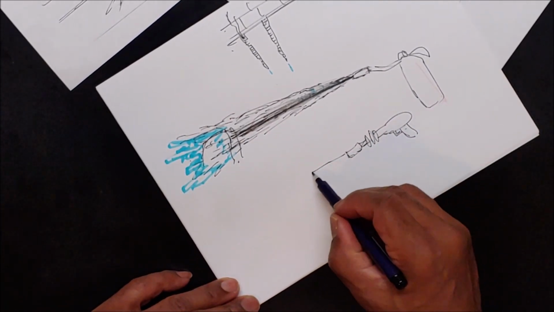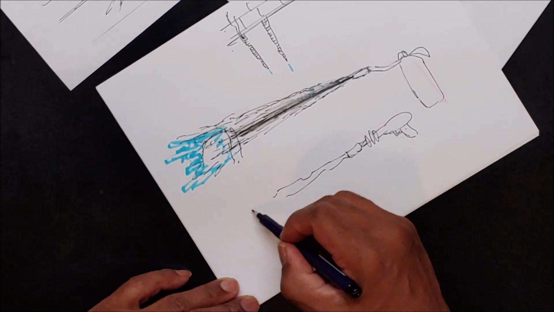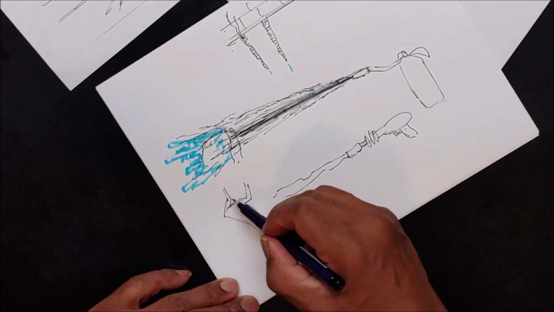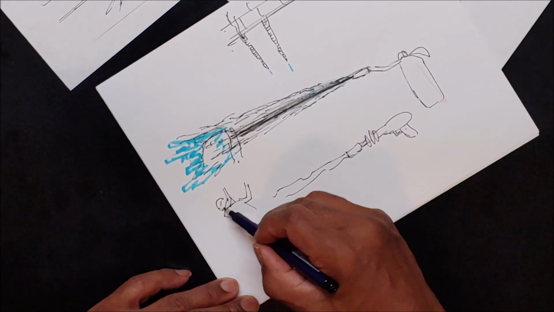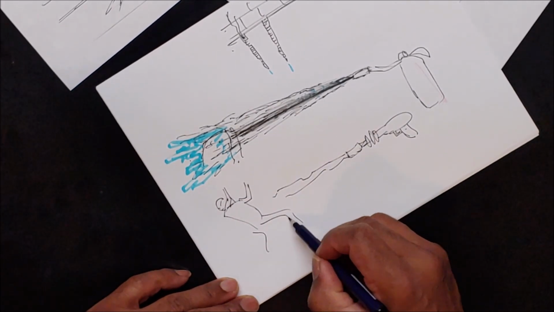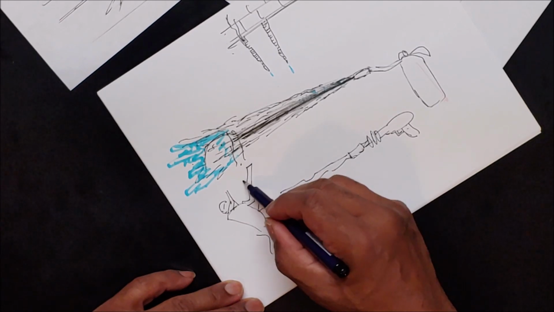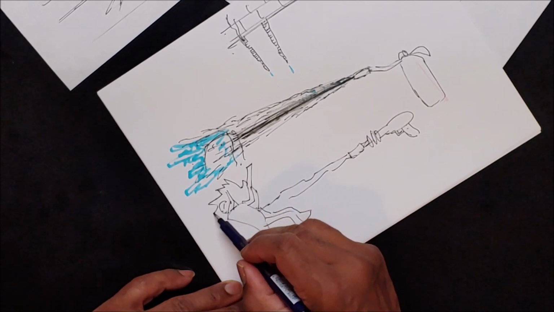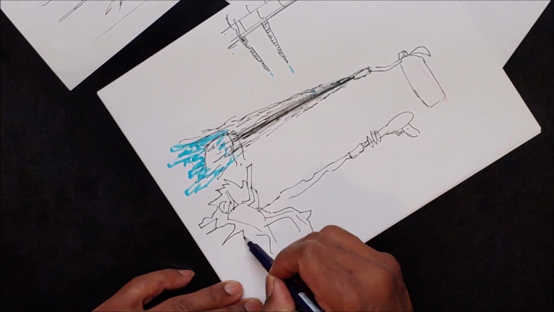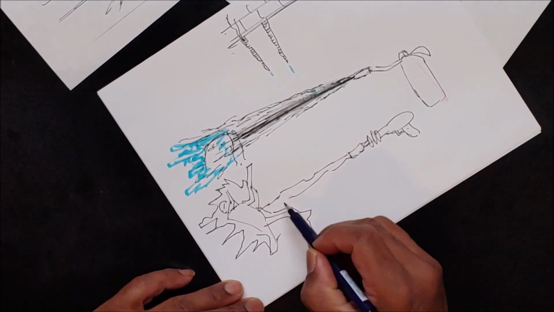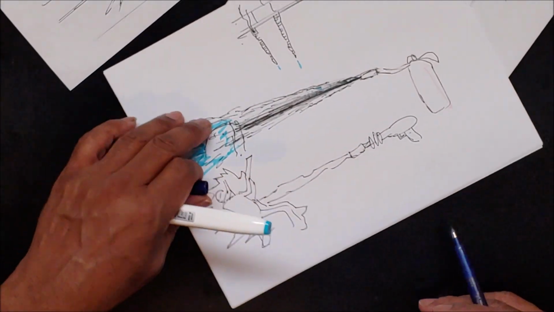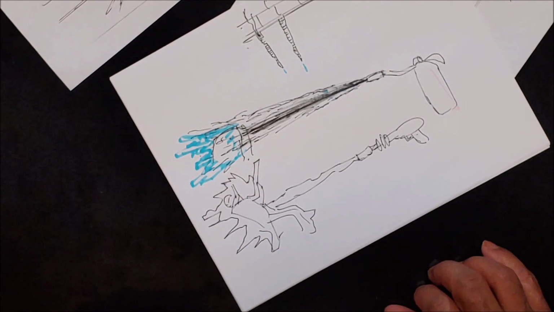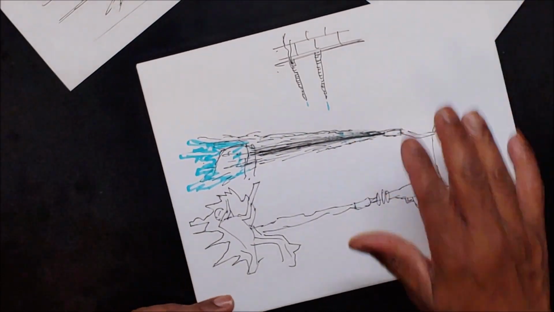So his gun was like a laser kind of gun, and then the person would just be frozen. He hit the person, and the person would crystallize instantly. Like that. But now, you can still do that because ultimately this is your comic, it's your drawing, it's your idea, it's your thing.